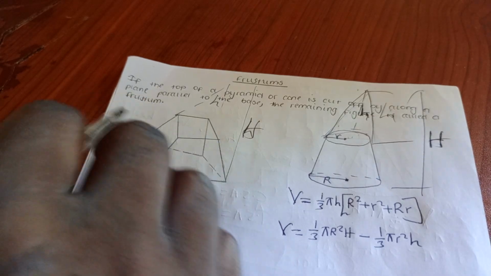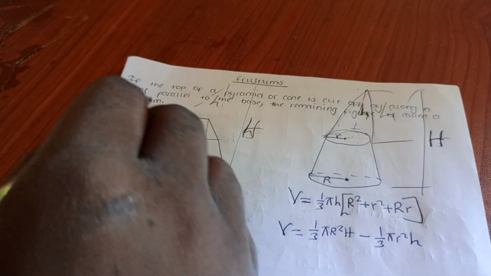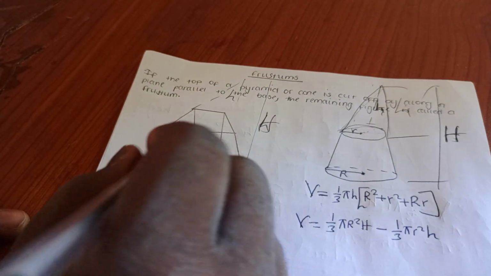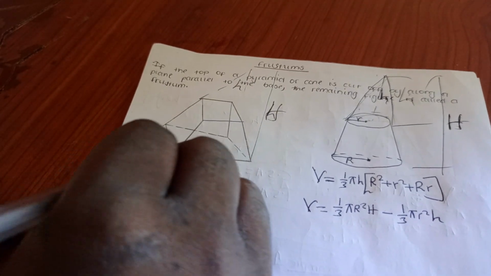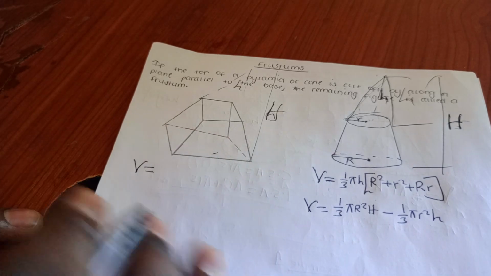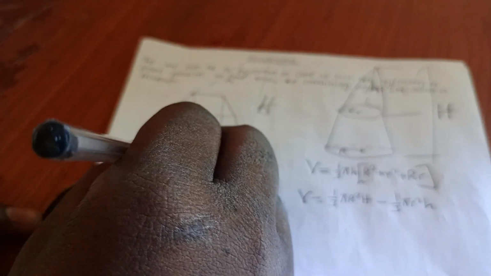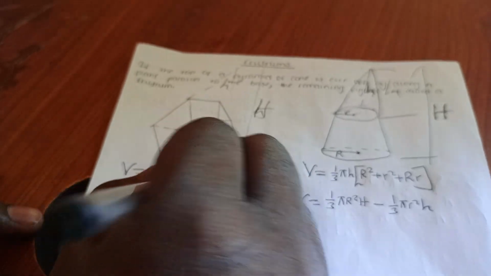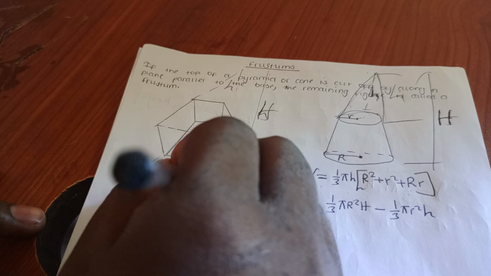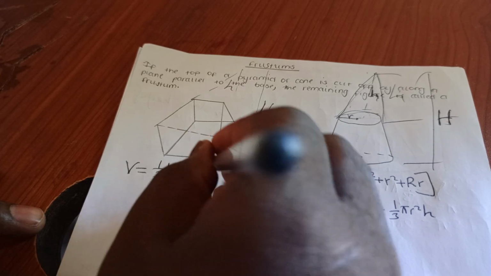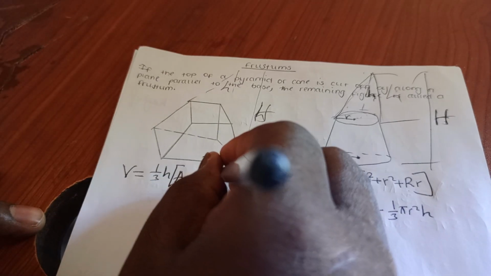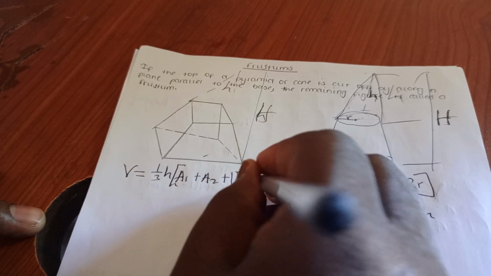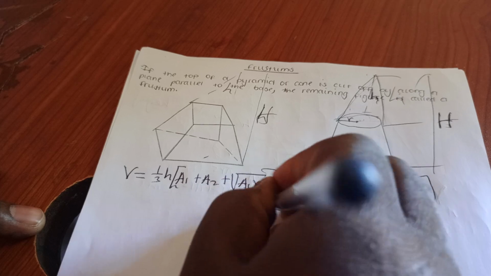Okay, so another shape here is the pyramid, right? So again, you can say the volume of the frustum is equal to 1 over 3 H, area 1 plus area 2 plus the root of area 1 times area 2.